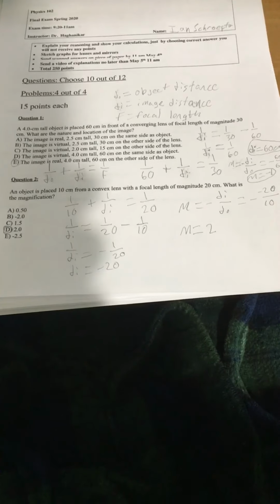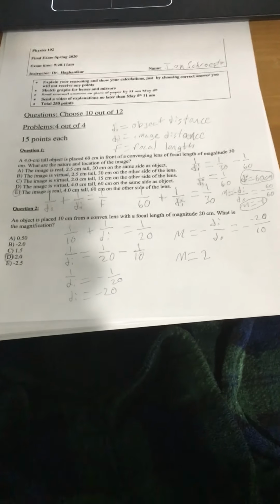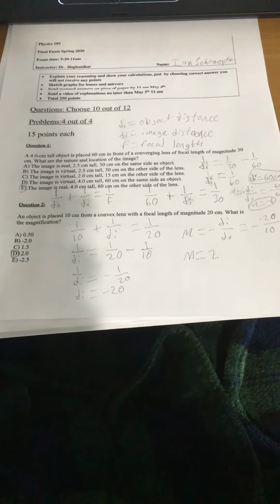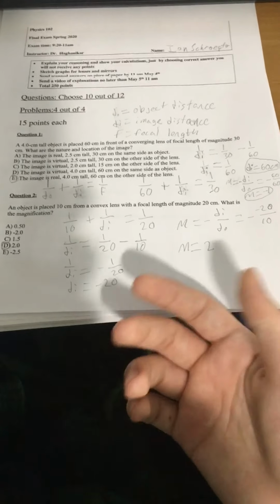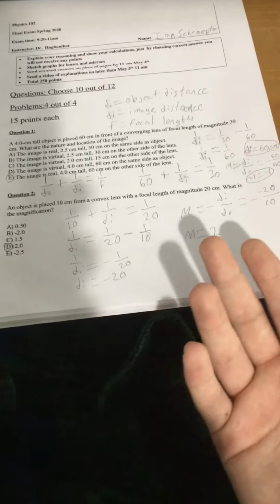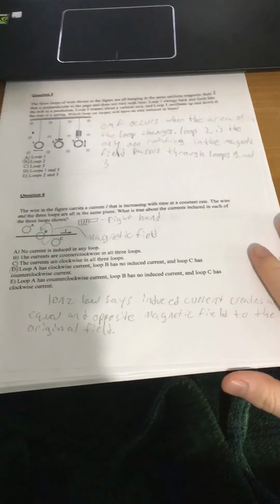For the next one, an object placed 10 centimeters from a convex lens with a focal length magnitude of 20, and the magnification was 2 for similar reasons. Just did out the math. I skipped 3 and 4 because those are the two I decided not to do.